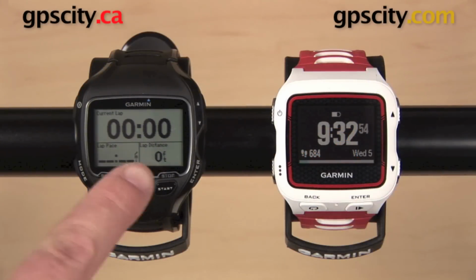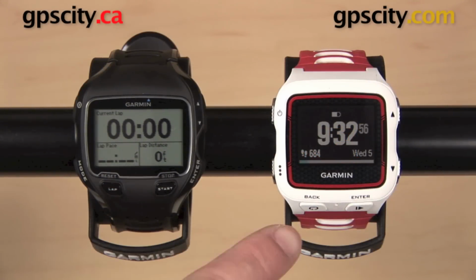Hi everyone, in this video we have the Garmin Forerunner 910XT and the Forerunner 920XT. These are both multi-sport training watches from Garmin, and in this video I want to give you a bit of a demonstration of some different features and different settings in these watches just so you can see how they operate side by side. First thing that I want to do is change my data fields.